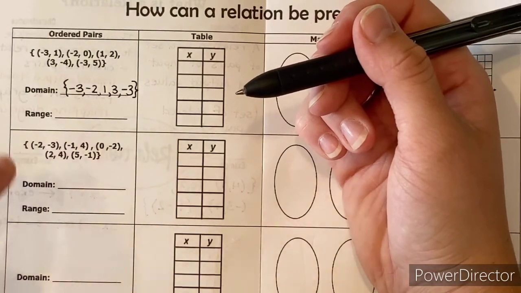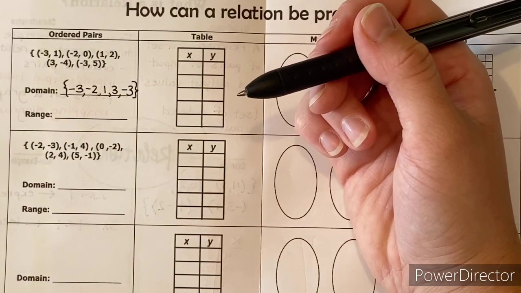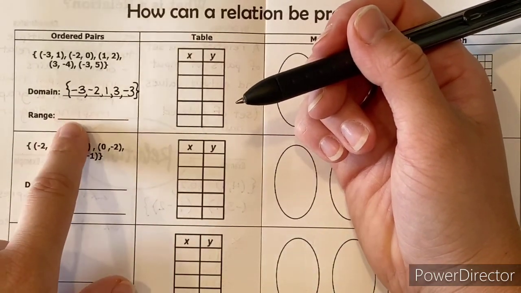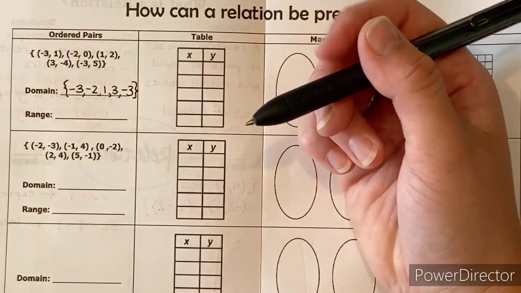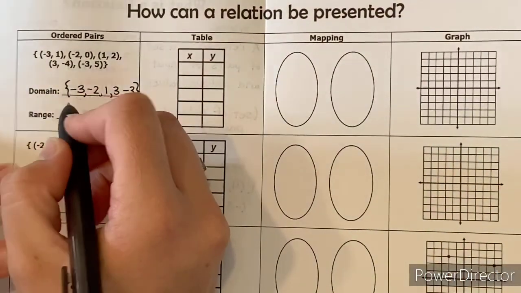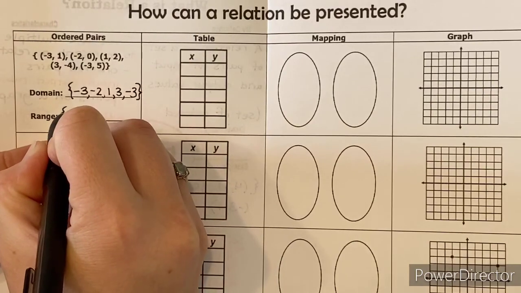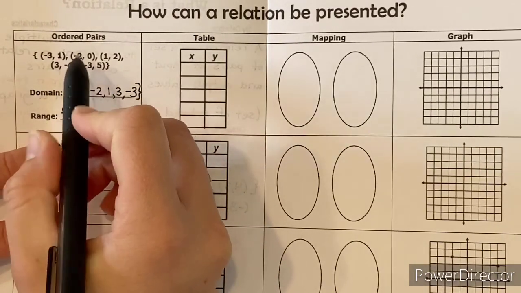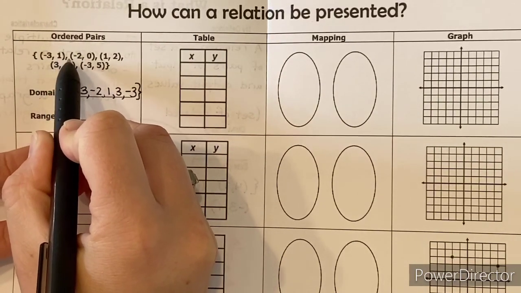And now we need to do the same thing for the range. So we're looking at the set of Y values. So you just have to list out all of the Y values of those ordered pairs. So again, we're dealing with a set, so make sure you have those squiggly brackets. And then now we only have to focus on the Y values.